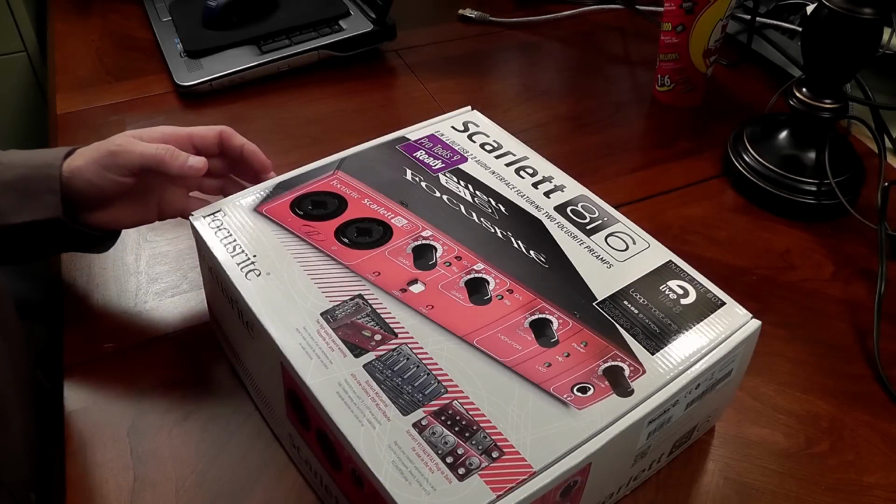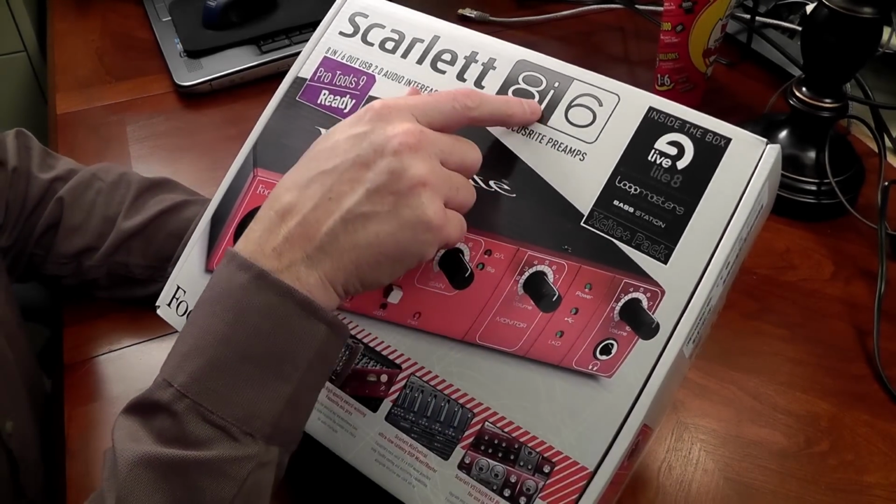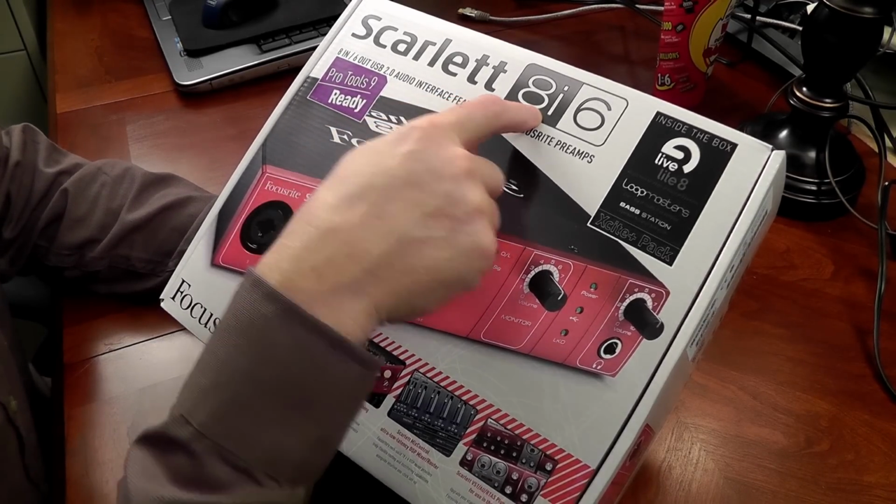And let's get right into things right now, and we'll open up this Scarlett 8i6 and see what we've got. Okay, let's see what we've got here. Basically, the Scarlett 8i6, the 8i means that it has 8 inputs.